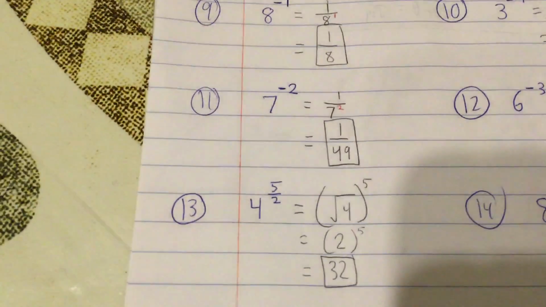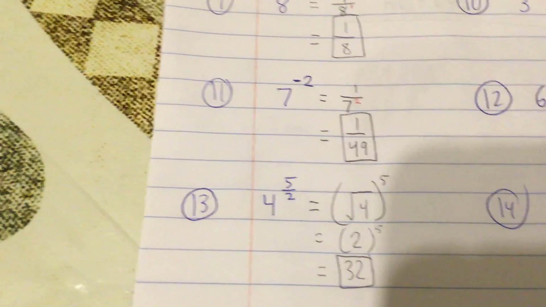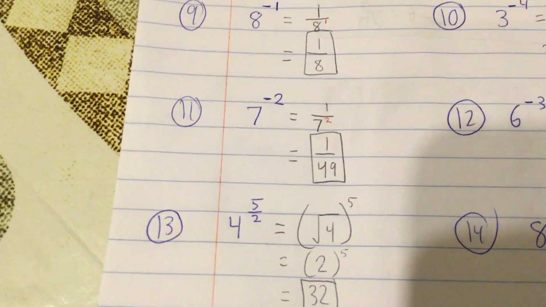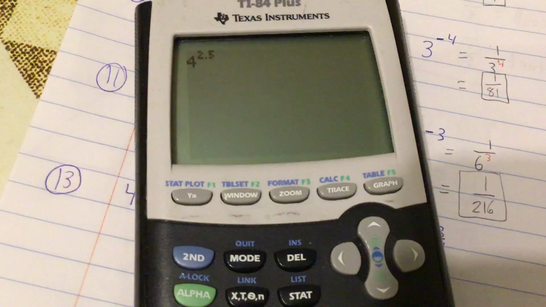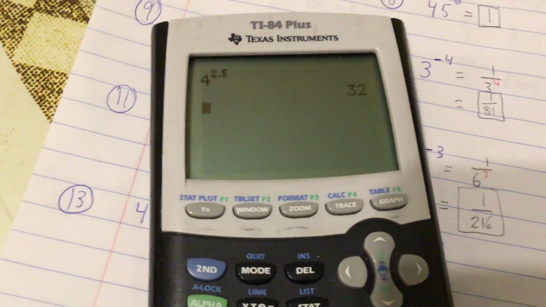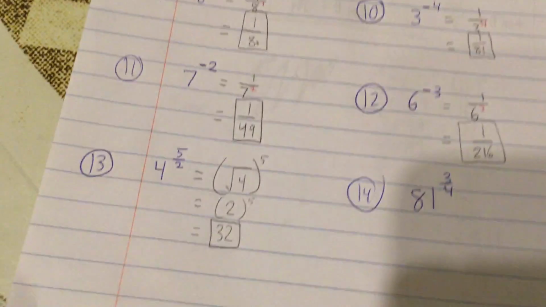I'm just going to check my work really quick. Clear, clear, clear. 4 caret 5/2 is just 2.5. So if I take 4 to the 2.5 power, that would also be 32. Okay.